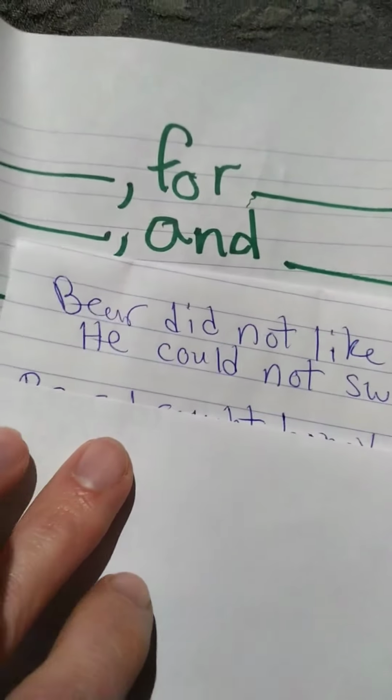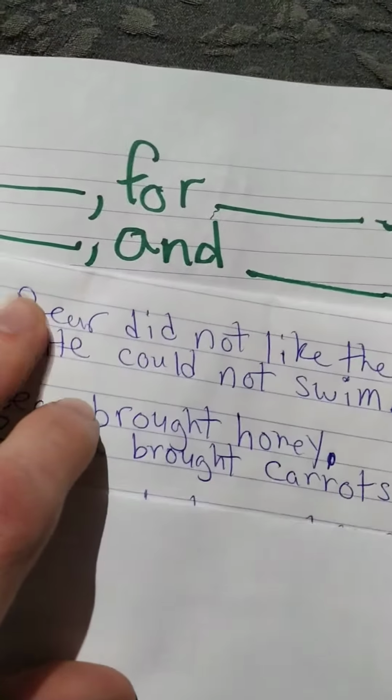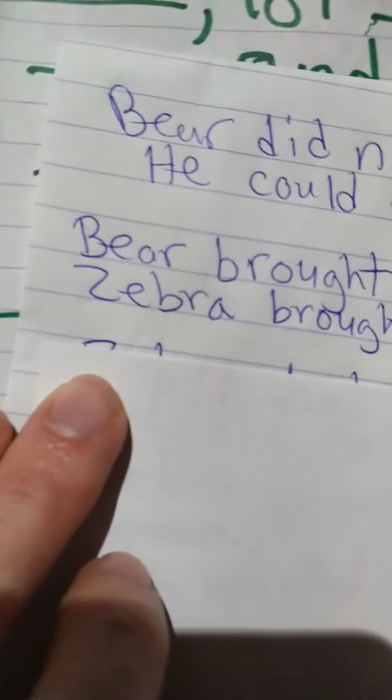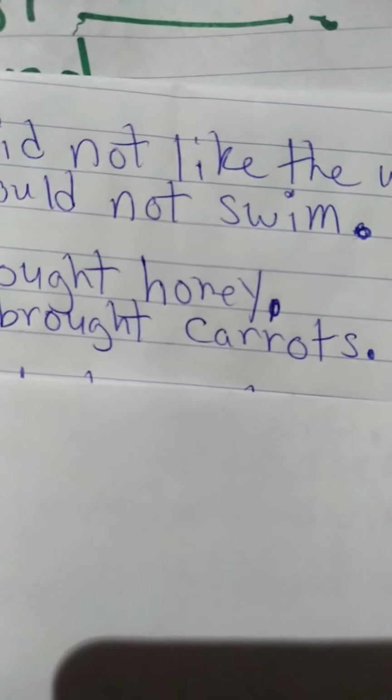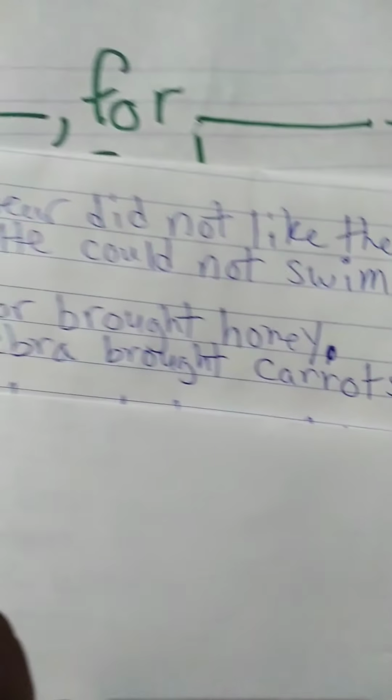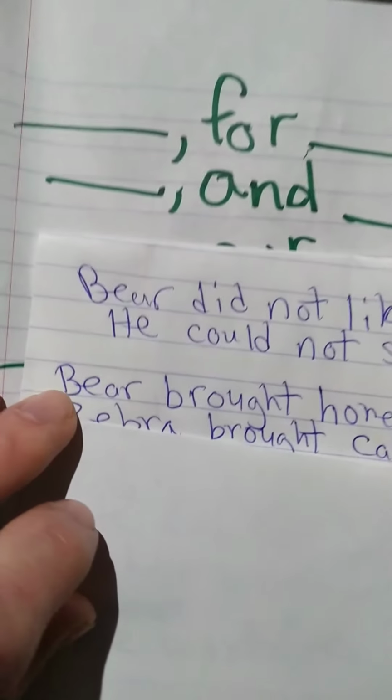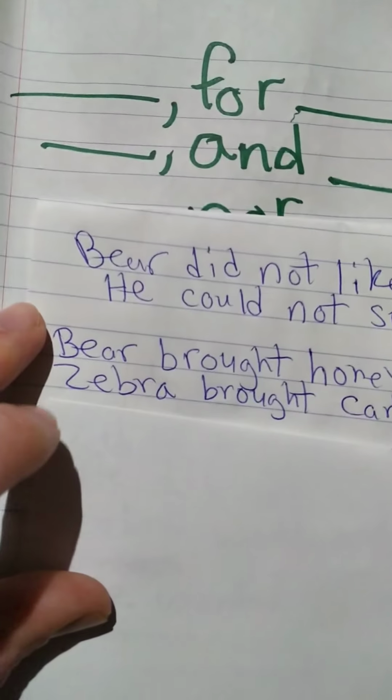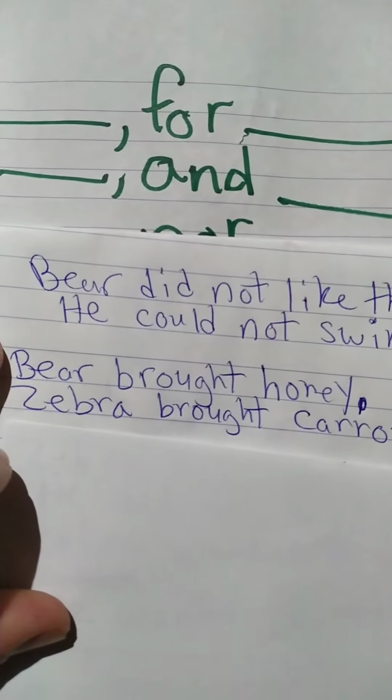Let's try one with and. So I wrote down two more choices here. What do I got here? Bear brought honey, period. Zebra brought carrots, period. So the way I would combine these two sentences using the word and, I would say, Bear brought honey and Zebra brought carrots. Isn't that nice?